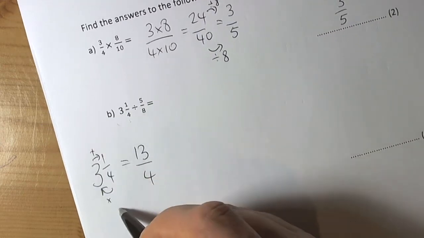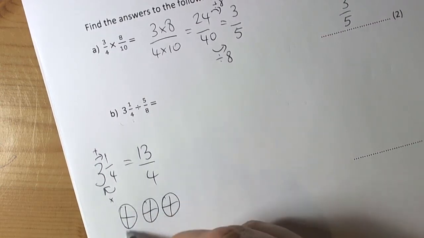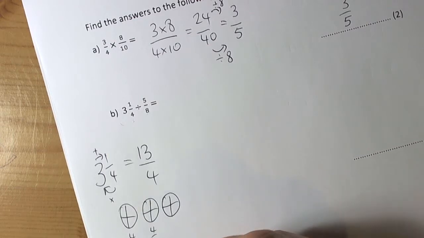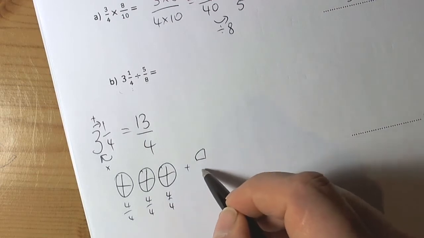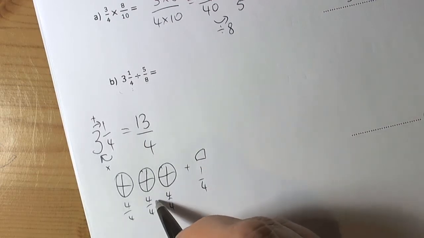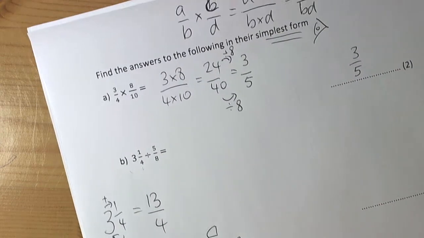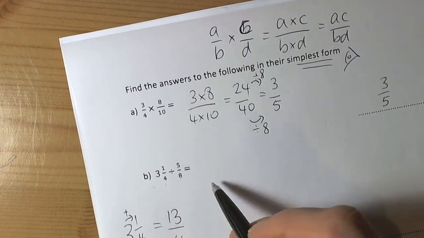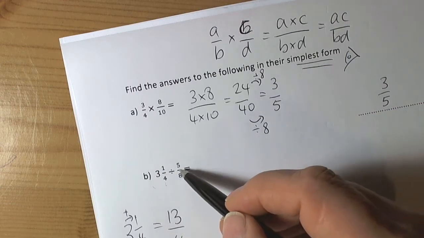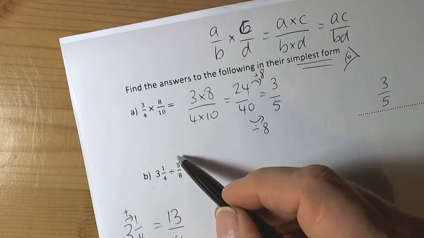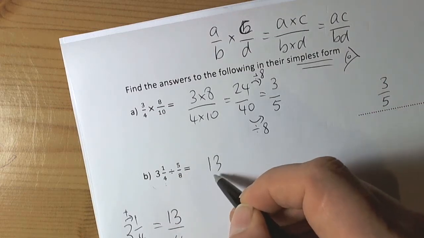If you're not sure why that worked, then just imagine what the 3 whole ones look like. They're made up of 4 quarters in each whole one. And then you've got the extra quarter, and then 4 quarters plus 4 quarters plus 4 quarters plus an extra quarter is 13 quarters. So basically when you're doing division with fractions, make sure they're both looking like a fraction form, so one number, a numerator on top of a denominator. Whether they're improper or proper doesn't matter. So 3 1/4 we've turned into 13 quarters.